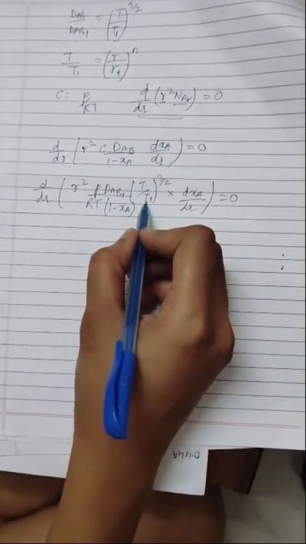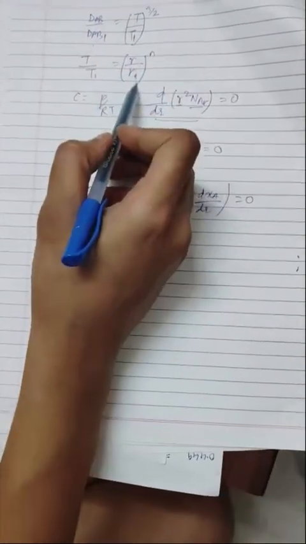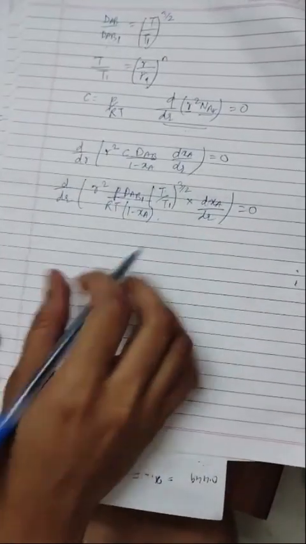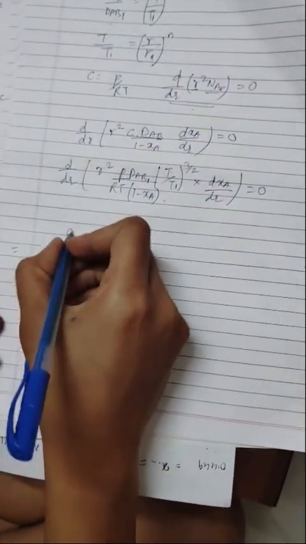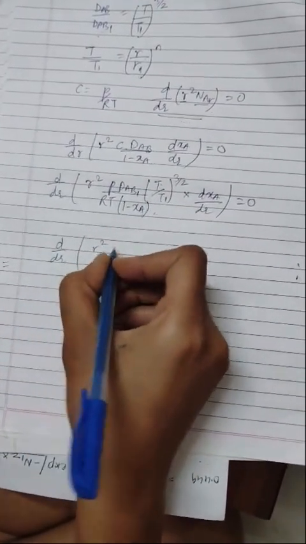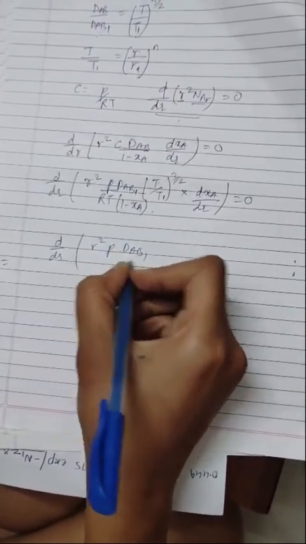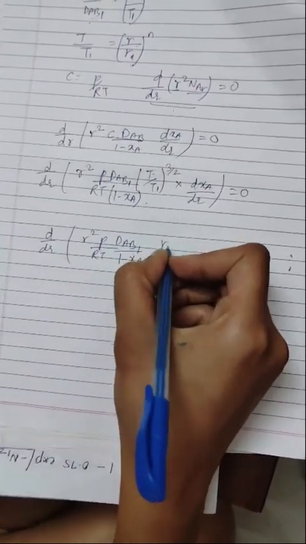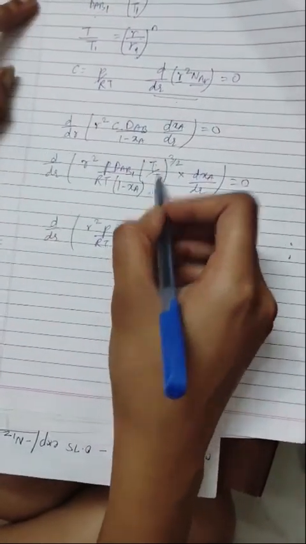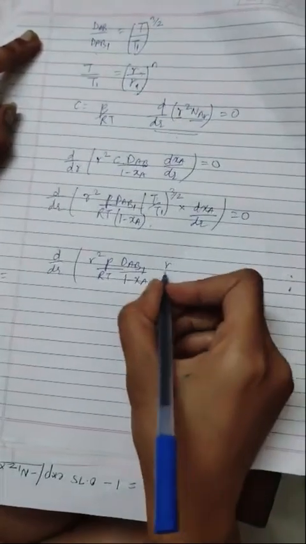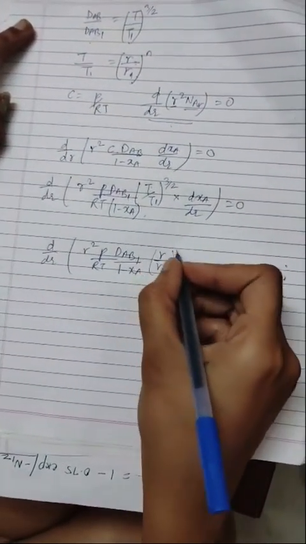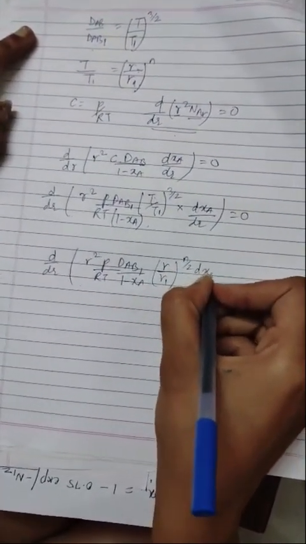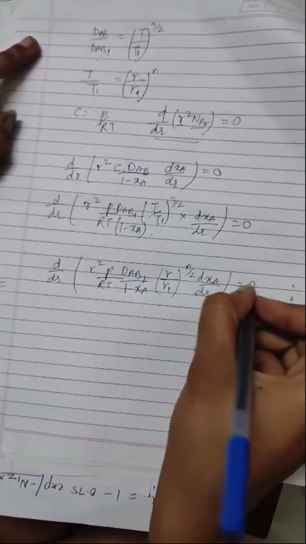We know T upon T1 is equal to R upon R1. So this will become like d upon dr of r square P D_AB1 upon RT upon 1 minus X_A. Instead of T upon T1 we substitute R upon R1 whole to the power n by 2, dX_A upon dr is equal to 0.